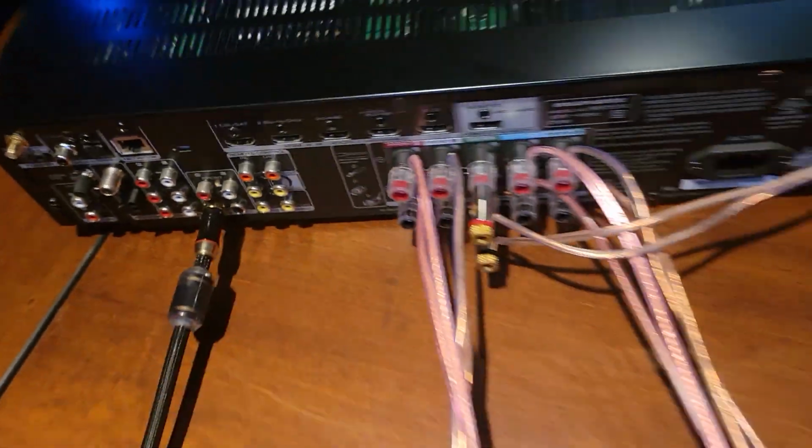Kind of tricky to get in there. There. So that will run out to my subwoofer, which I will plug into the LFE input.